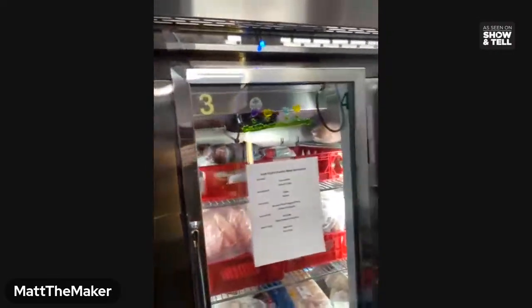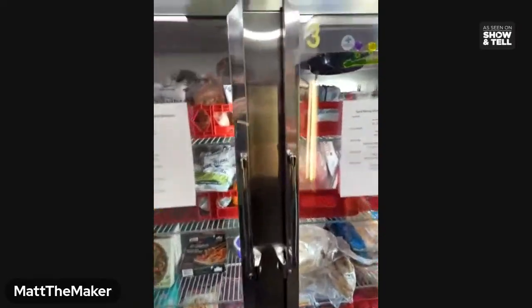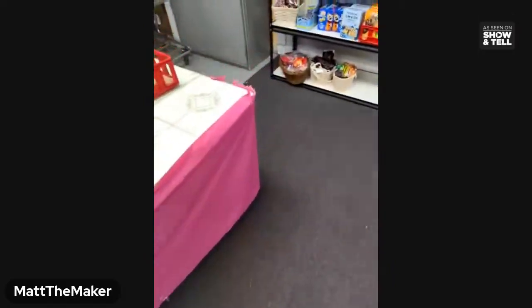So you come through here, and this is our client freezer where people pick what they want from here. And I have one of my alarms on it. This is like the basic model where it just has a thermocouple coming inside. And then we go to the packing room, and that's where I work.